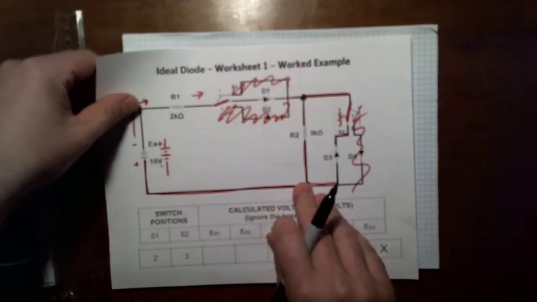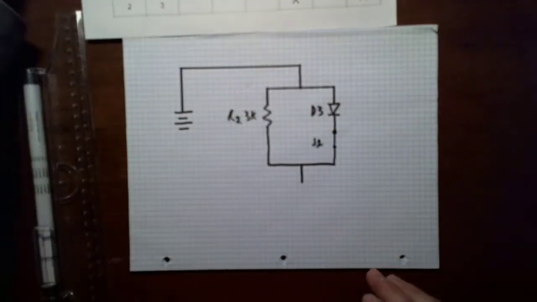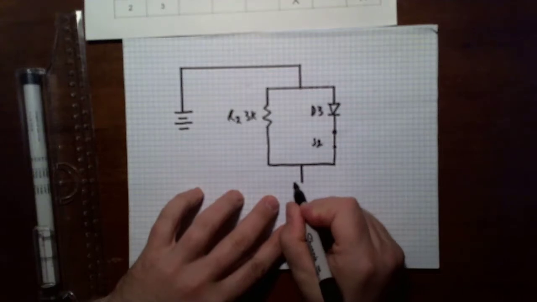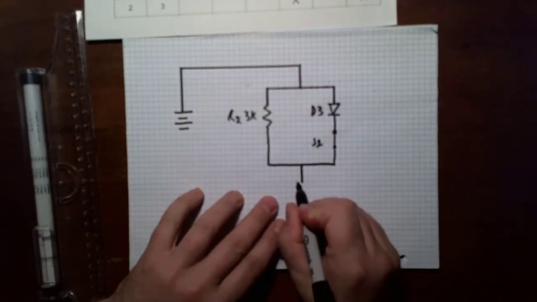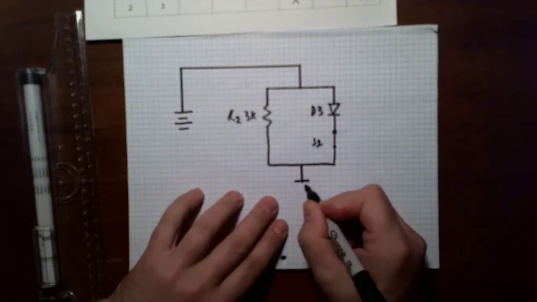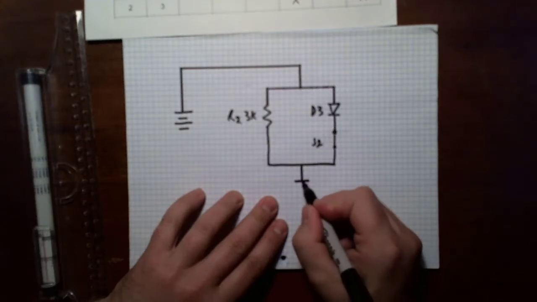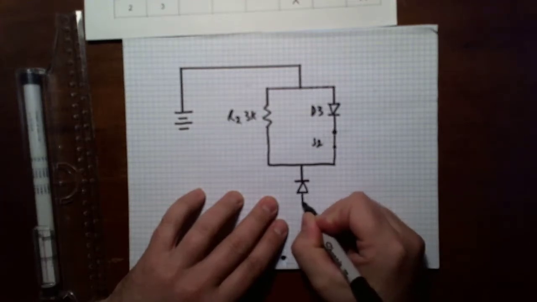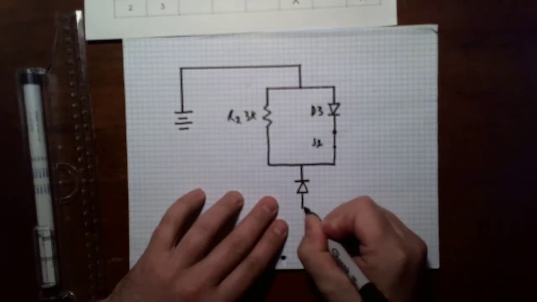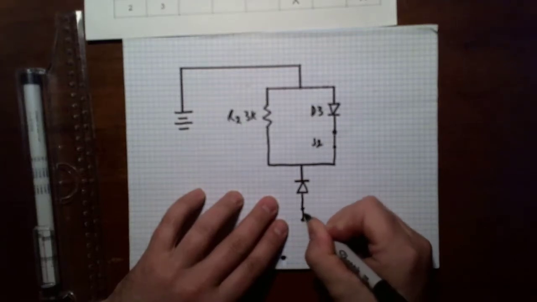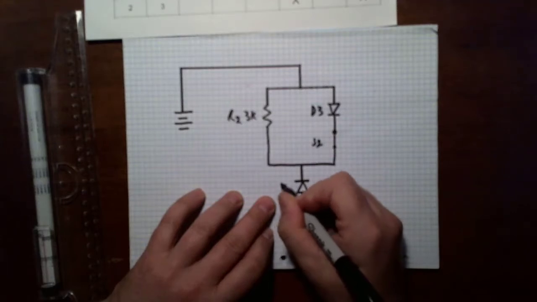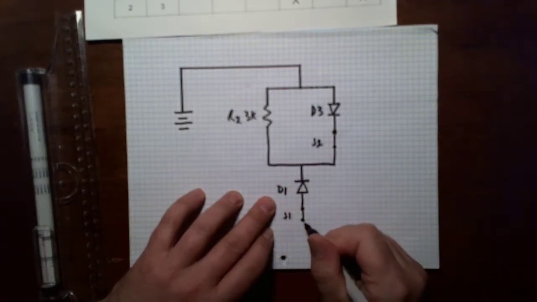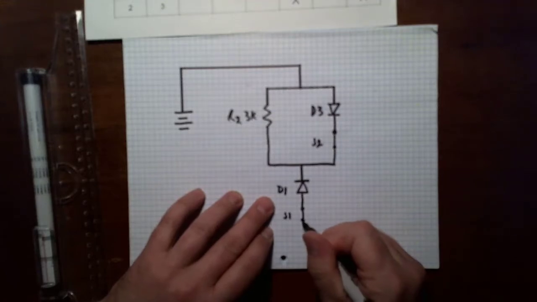So I'm going to go ahead and draw those 3 components next. So again, I have the cathode, down 3, switch 1, this was D1, and then I have resistor 1.